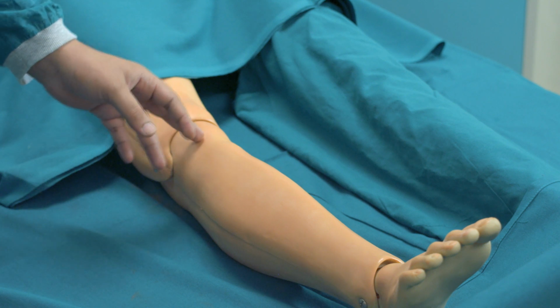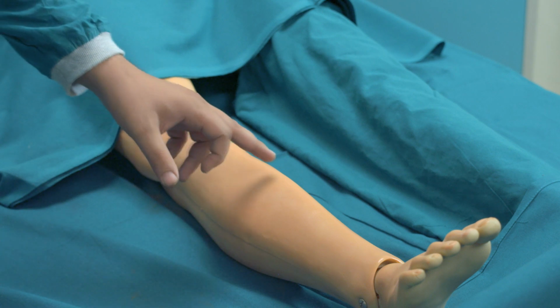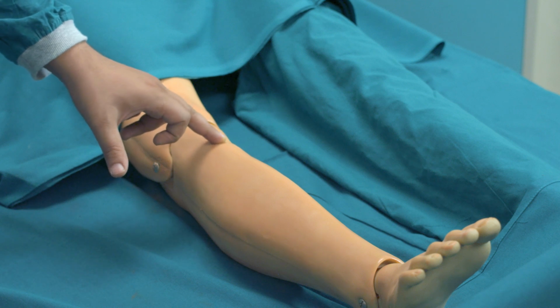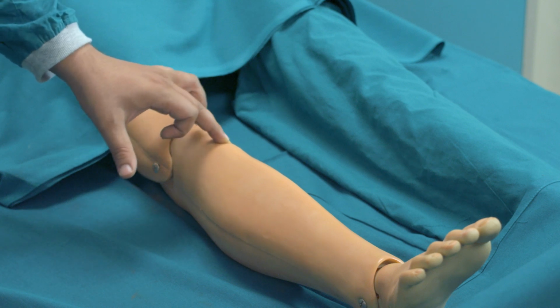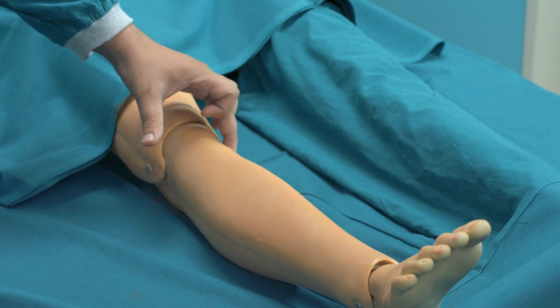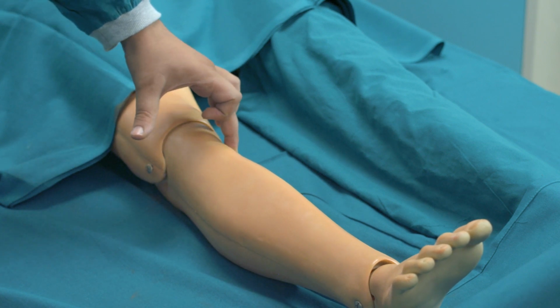Now, to locate the proximal aspect of the medial surface of the tibia, first trace the tibial tuberosity. After tracing the tibial tuberosity, 1 centimeter below it is the preferred site for the intraosseous access.